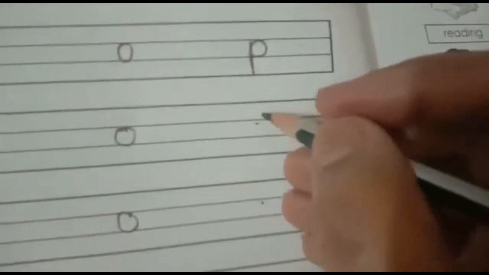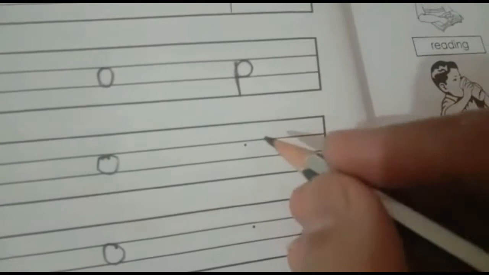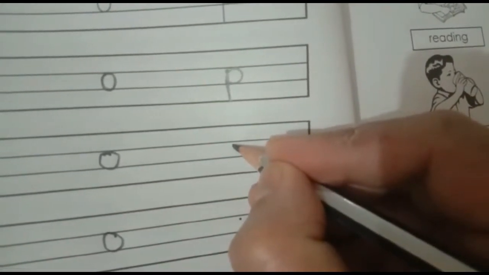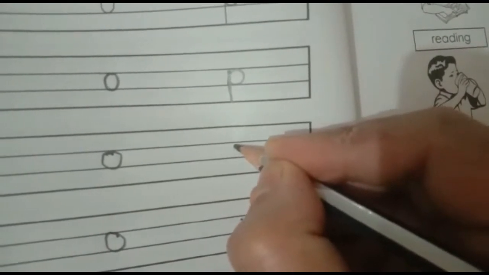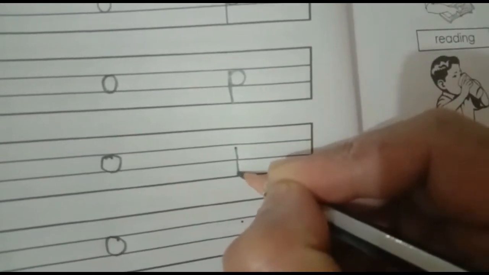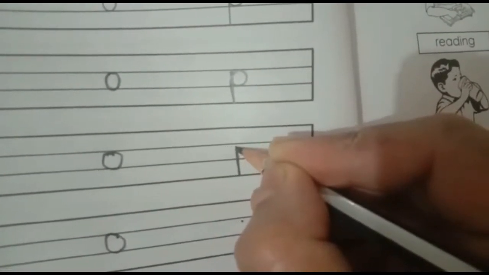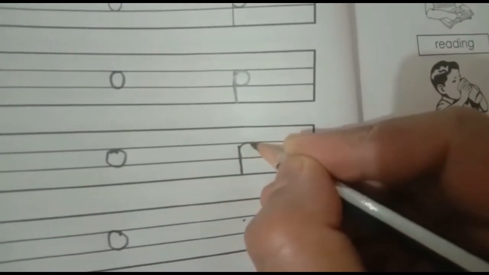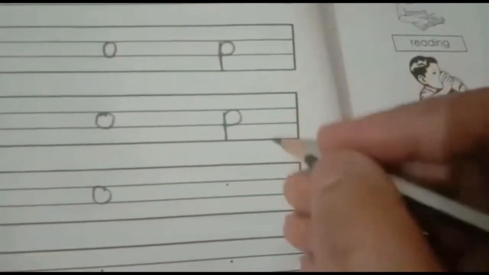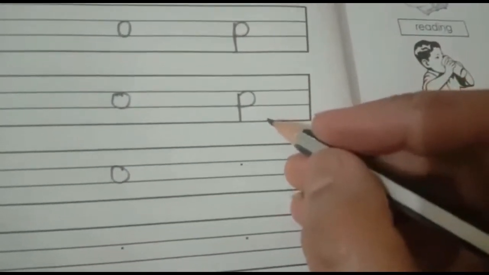Now I will write lowercase p on one dot. First of all, I will start from this dot. Now come down, make a straight line, touch the lower line. Now go up, touch the middle line, and here I will make a clockwise half circle with it. It should be in the lower three lines. This is letter P.